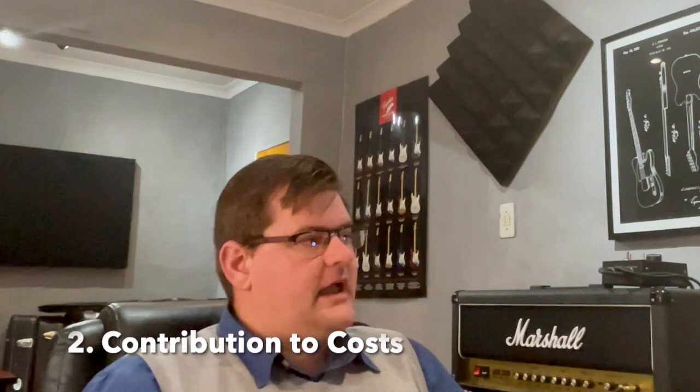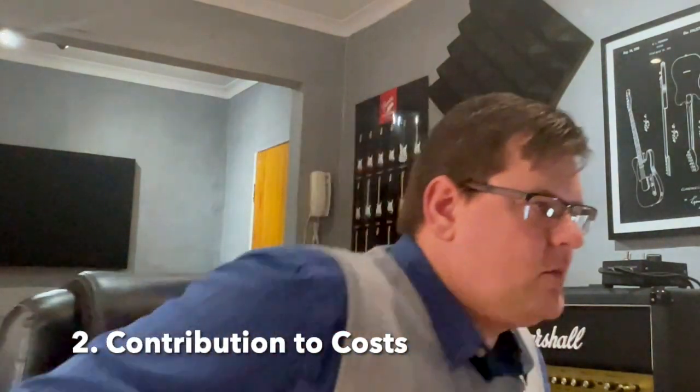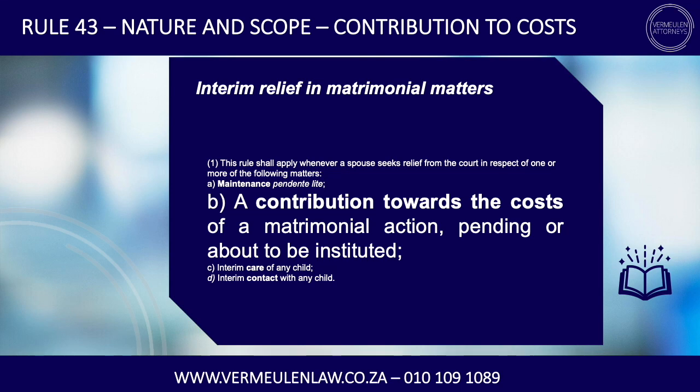Then let's look at the second thing that one can deal with in Rule 43, and this is a contribution towards the costs of a matrimonial action pending or about to be instituted. Some of the most bitterly fought Rule 43s that I've seen have been fought over this contribution to costs.